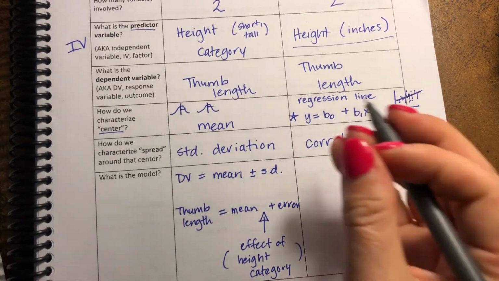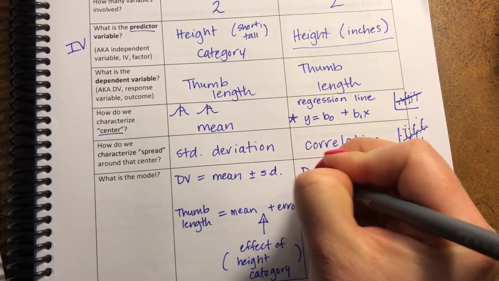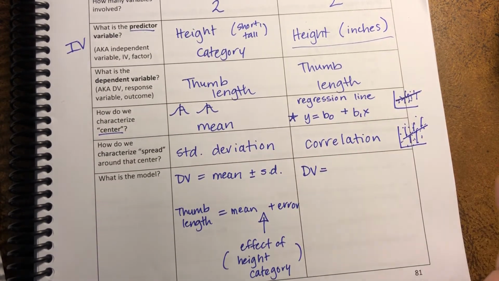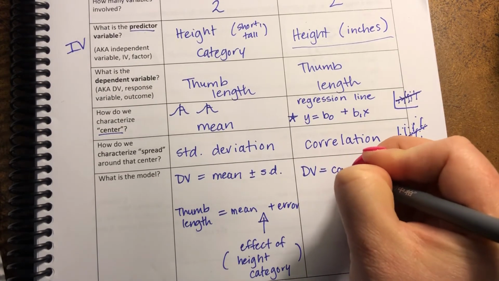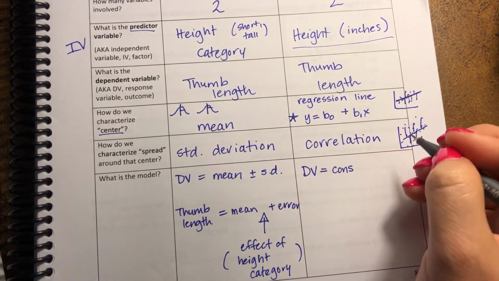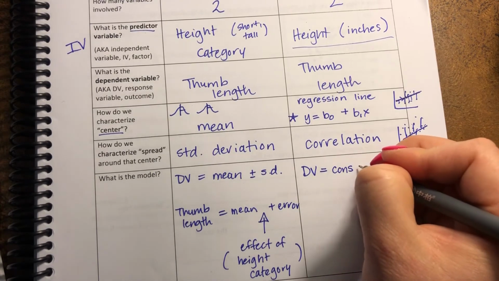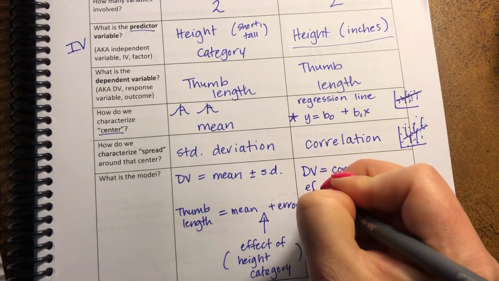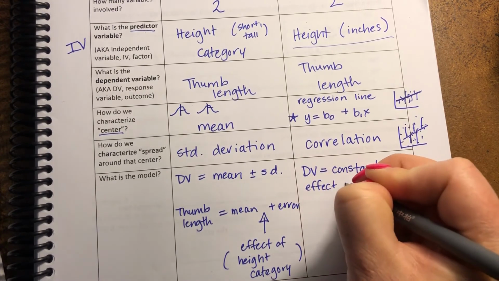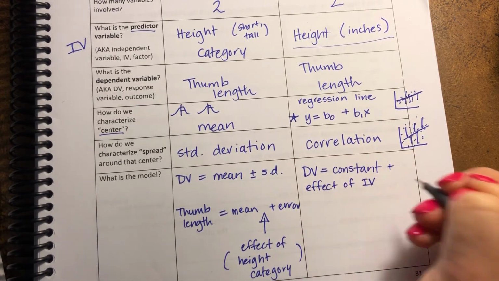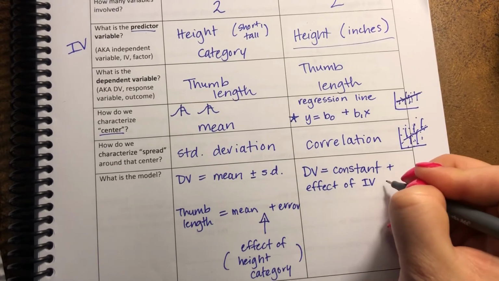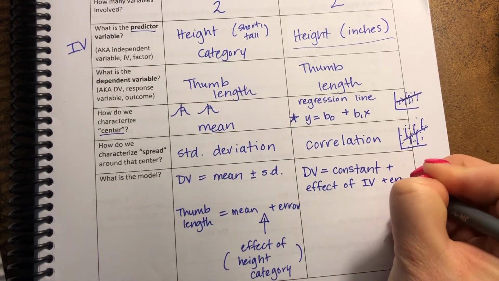Now our model we've been using, so we're going to use this modelese: dependent variable equal to constant plus effect of the independent variable plus error.